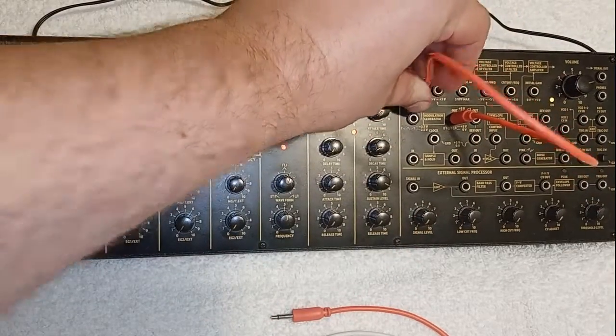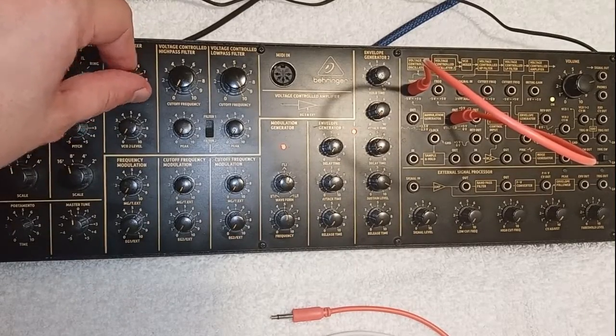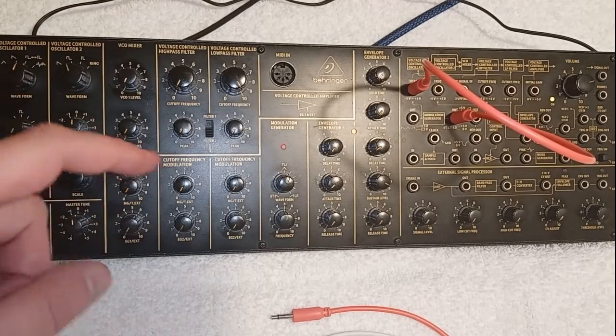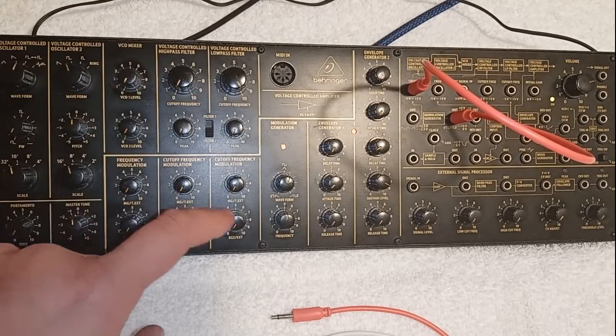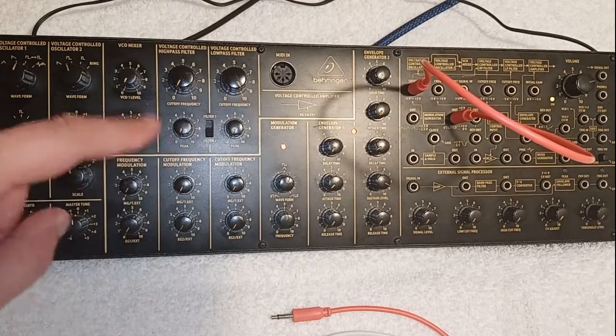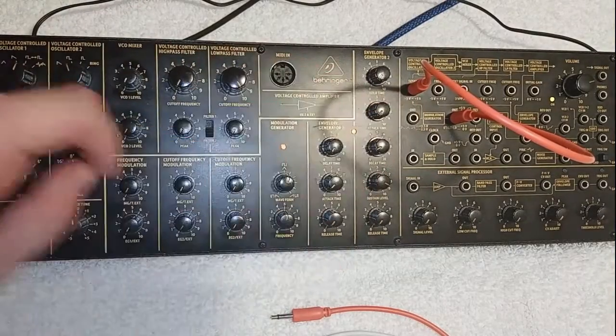All right, so now what's happening is it actually is affecting where it says TEXT on every single one of these. Like the top 3. When you turn that up, you're gonna get whatever is in there.